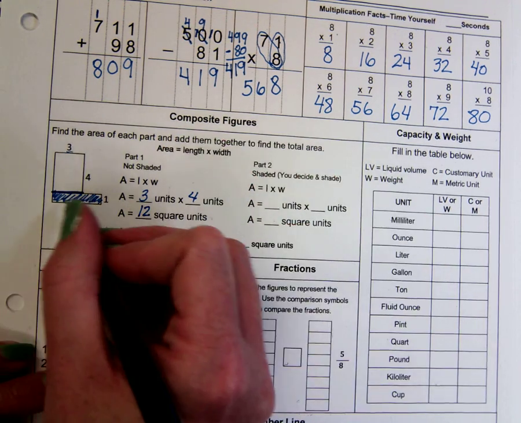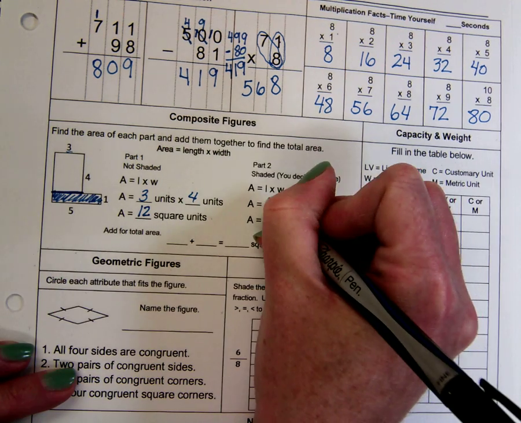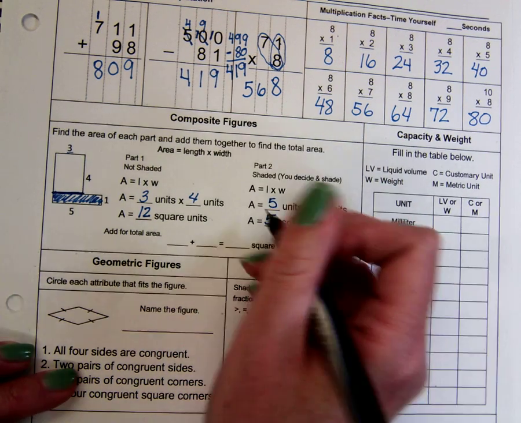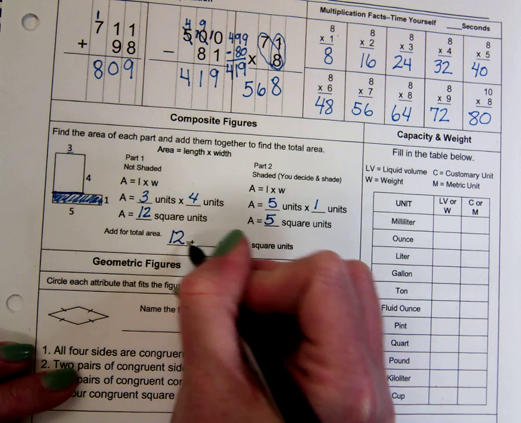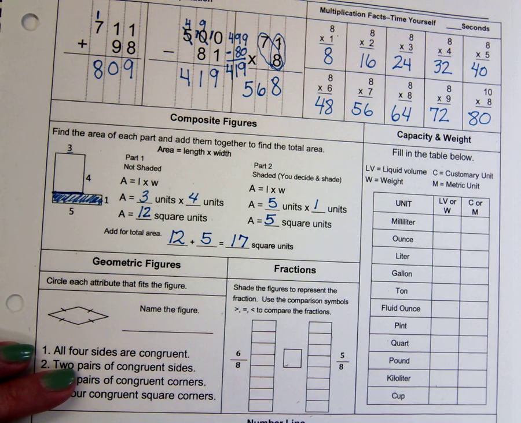And the area of my skinny rectangle here, the shaded part, would be 5 times 1. And that area would be 5. So our total area would be 12 plus 5 equals 17 square units.